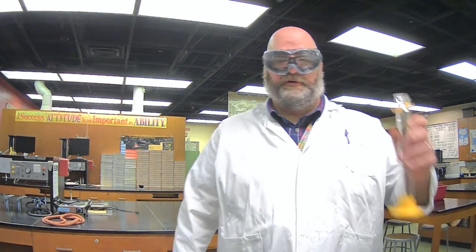So with water displacement, you're going to have two volumes. You're going to have the volume before the object is put in there, and the volume after the object is put into the graduated cylinder. Okay, so we're going to use a graduated cylinder.